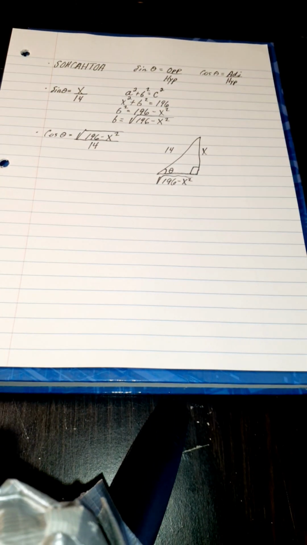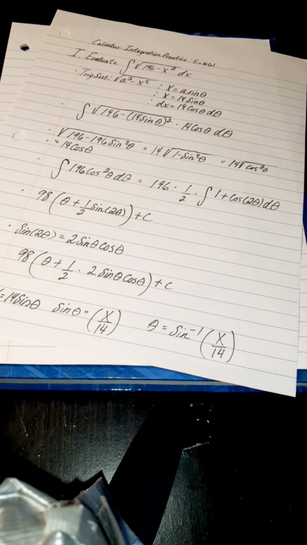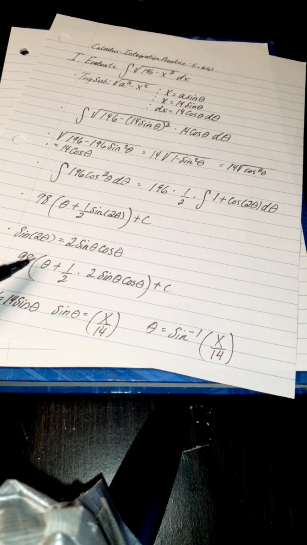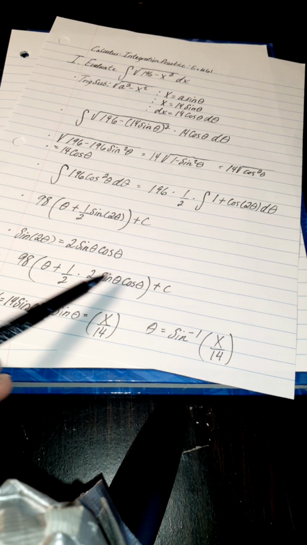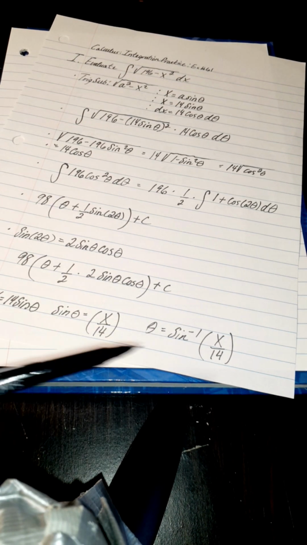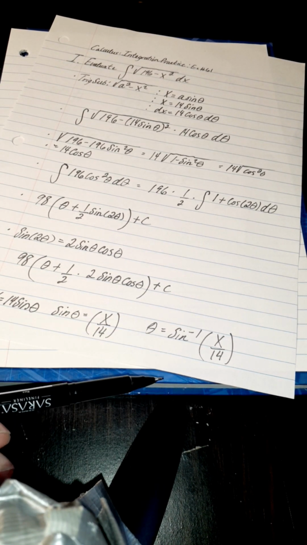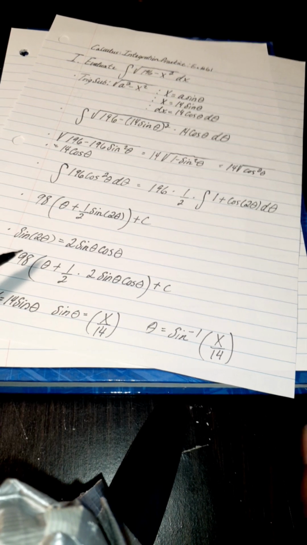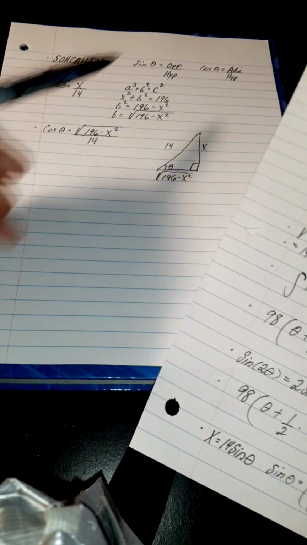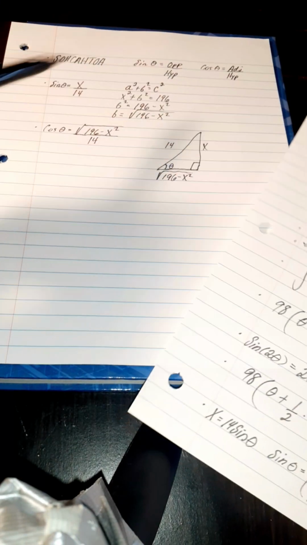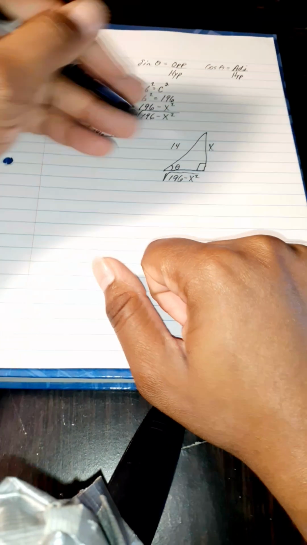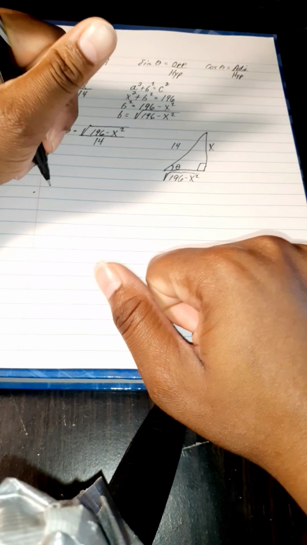So we go back to what we had after we did the integration. Remember, we got 98 times theta plus 1/2 times 2 sine theta cosine theta plus c. So we plug in sine to the negative first, or arc sine of x over 14, in for theta, and then we'll sub in the trigonometric ratios that we got for sine and cosine, and then we just got to kind of clean it up. We'll distribute in the 98, clean it up a little bit, add our plus c, and we'll pretty much be done after that.